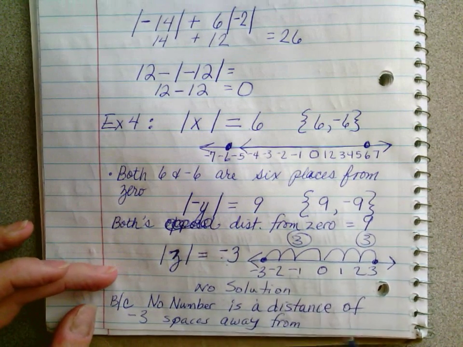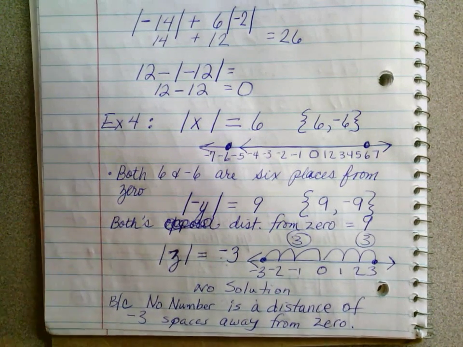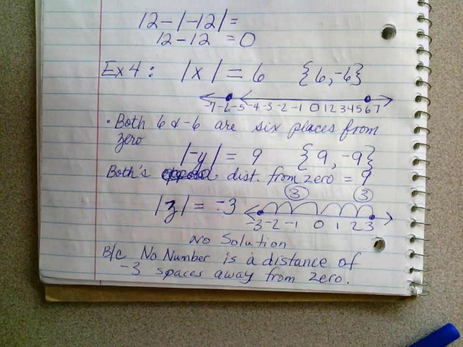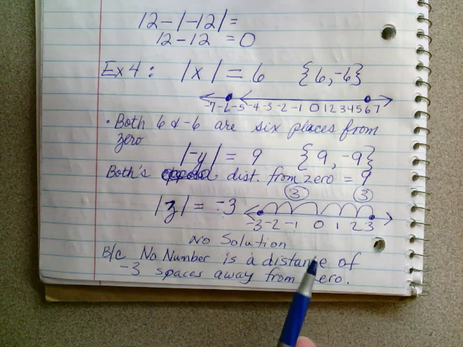It's almost like saying you're going to go to your aunt's house. No matter if she lives north of here or south of here, the distance away is positive, right? The absolute value of miles to Aunt Susie's house is a positive number. Think of this as miles, okay? Same idea.